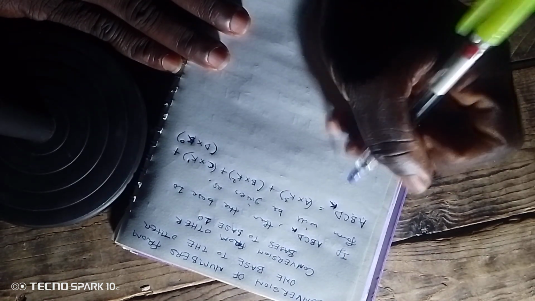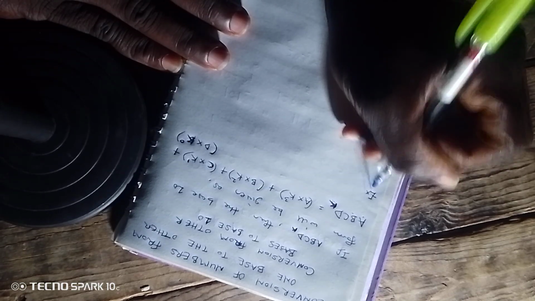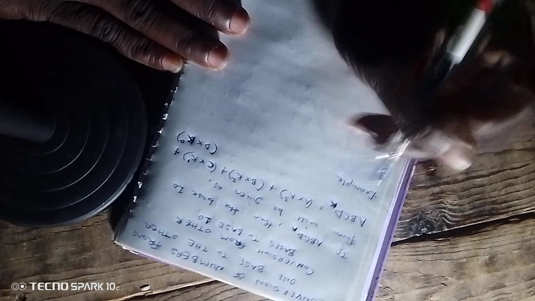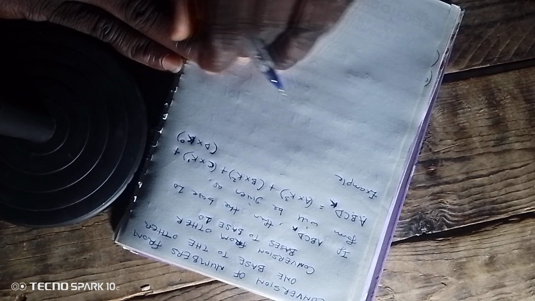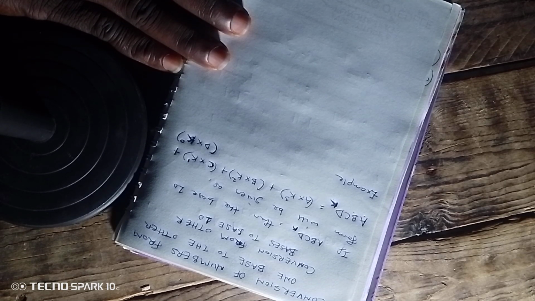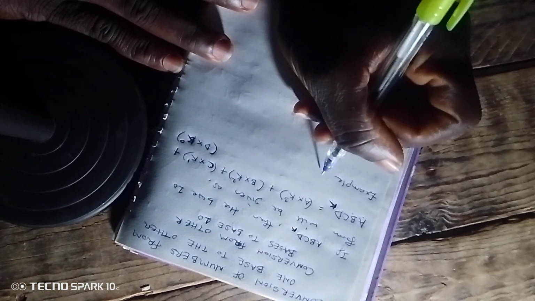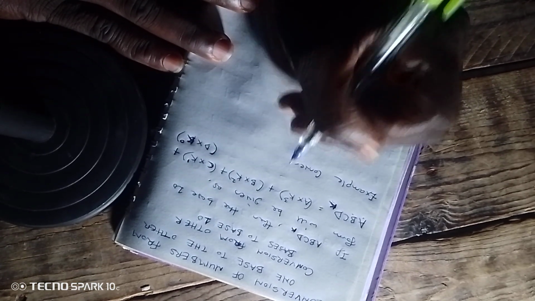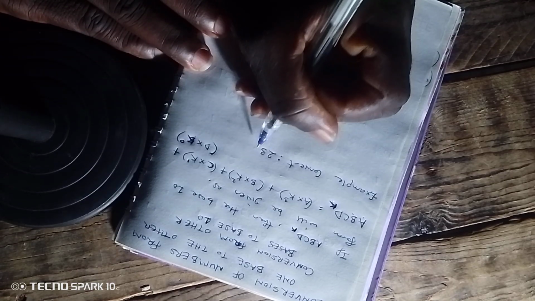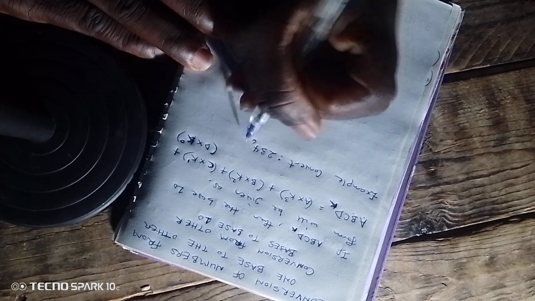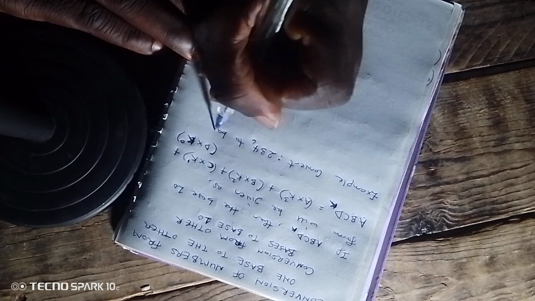So now let's take examples. This is how to solve or convert numbers from other bases that are not base 10 to base 10. Example: number 1, convert 234 base 6 to base 10.